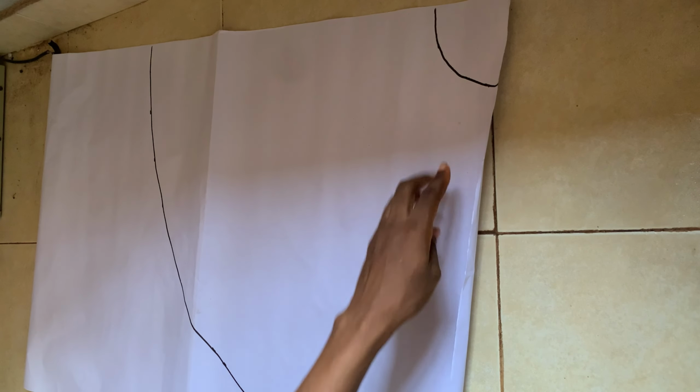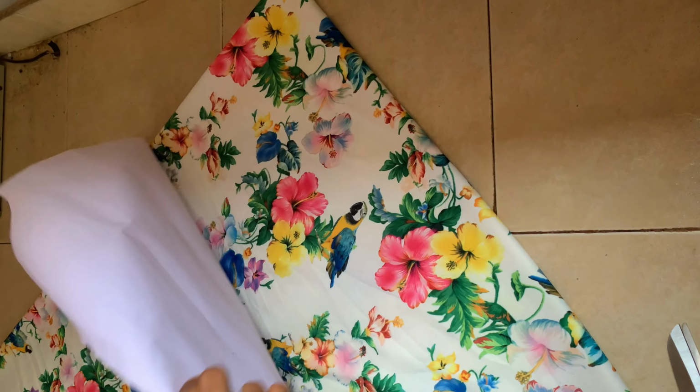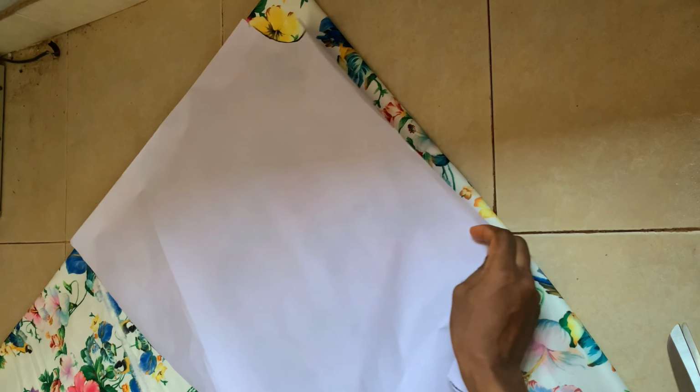So this is what I have after measuring the length of the skirt times 2. Length of skirt times 2, that's 10 times 2, that's 20. So from here to here is 20. The next thing I'm going to do is cut it out. The next thing to do is to place my pattern paper on the piece of fabric, and then cut it out.